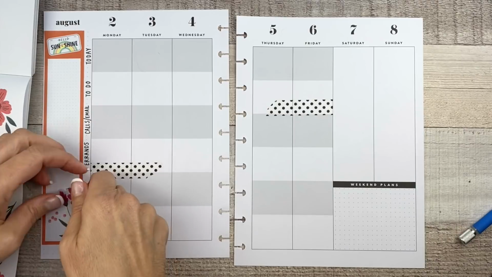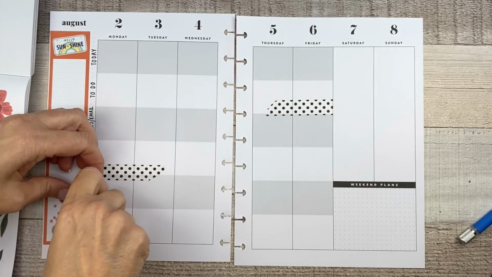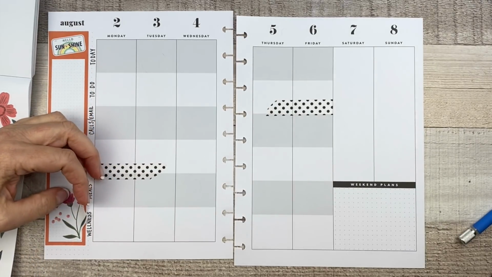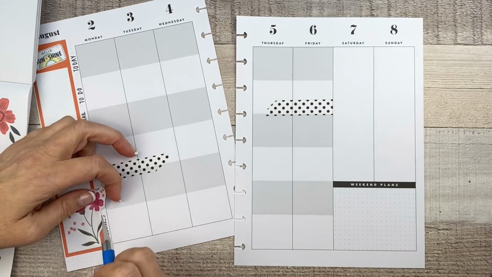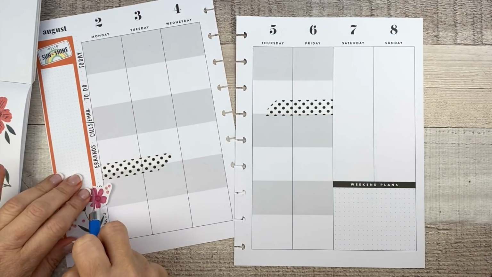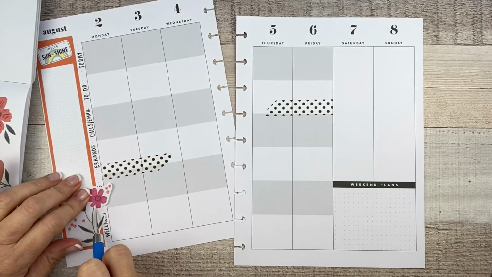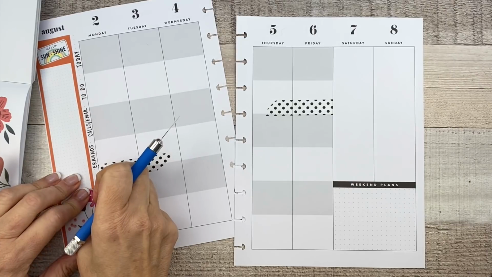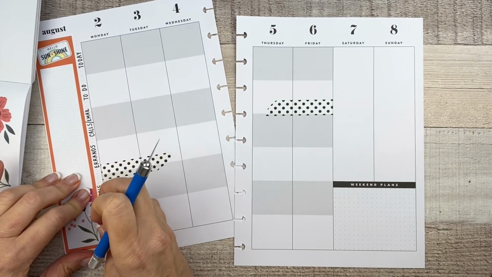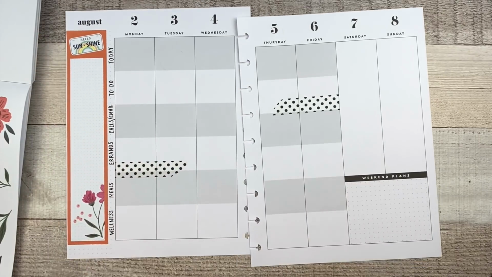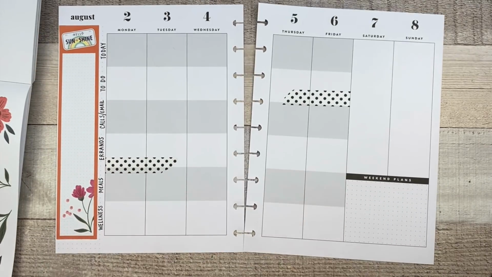So I'm just going to cut this so that it kind of fits inside the box. And then be real careful as I'm pulling that up. Ooh, I cut that pretty exactly. There's a little section there that's not, but I think that looks really cute.